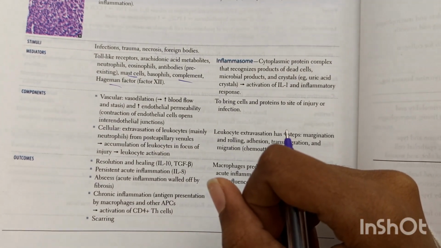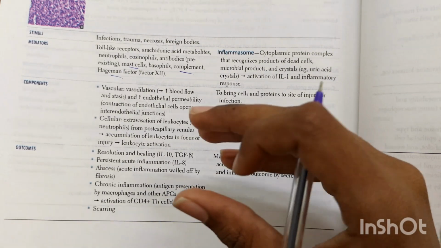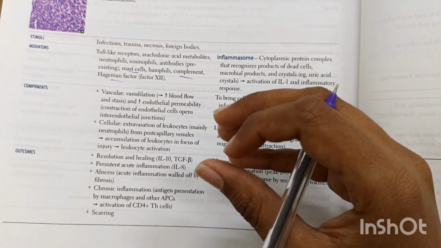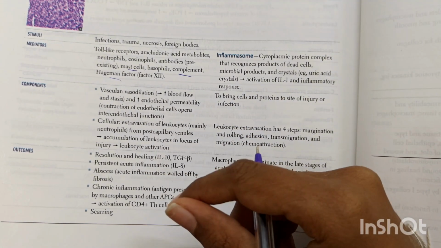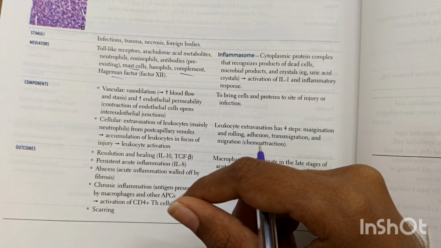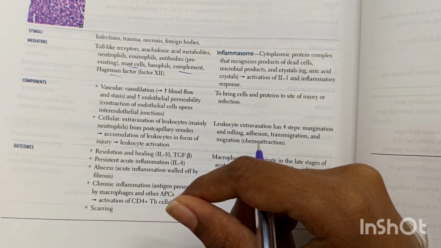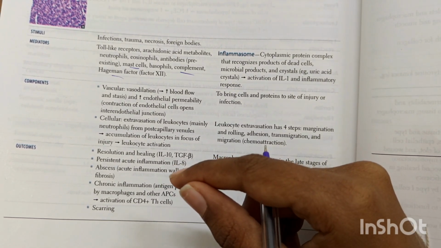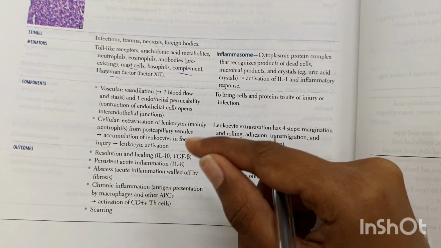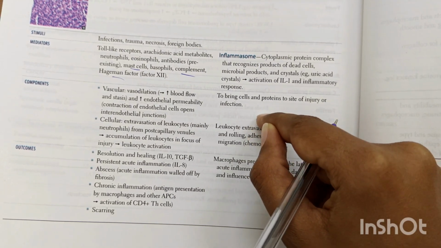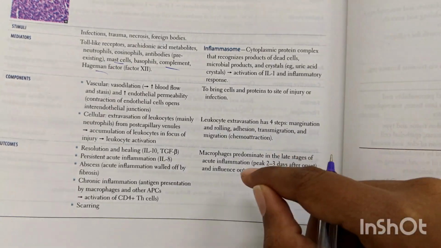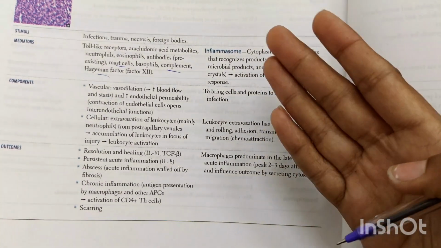Now coming to different components of acute inflammation. In the vascular component of acute inflammation, there will be vasodilation and increased endothelial permeability, and in the cellular component there will be extravasation of leukocytes. Mainly neutrophils will be coming out from postcapillary venules, and that will lead to accumulation of leukocytes at the site of injury, and that will lead to leukocyte activation. So the main function of acute inflammation is to bring the cells and proteins to the site of injury or infection.